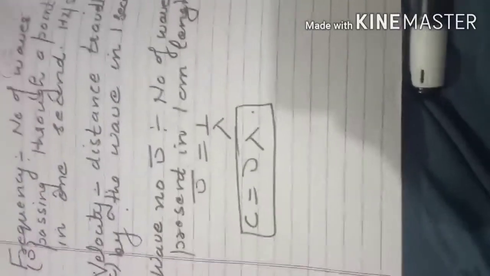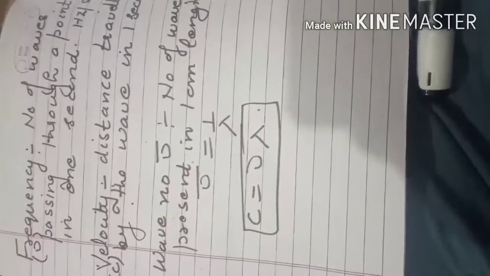Its notation is nu bar and it is defined as the number of waves present in 1 centimeter length. Clearly, it is equal to the reciprocal of the wavelength. Now students, the relation between velocity, wavelength and frequency of a wave is c = nu lambda.